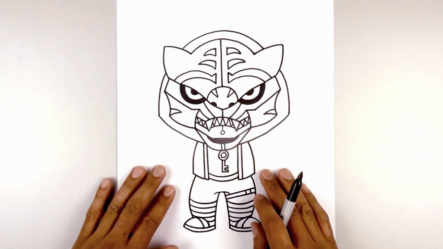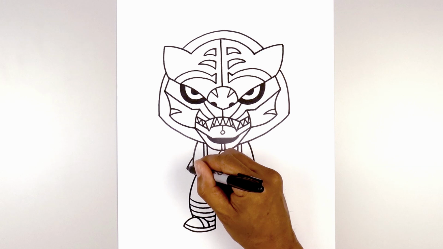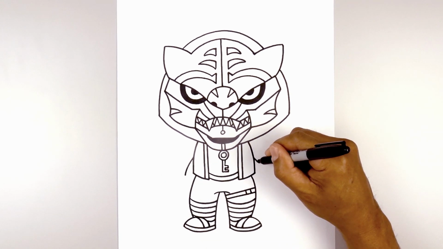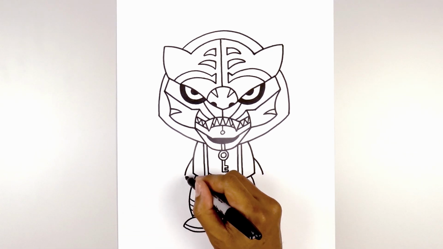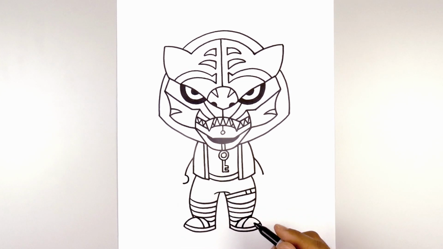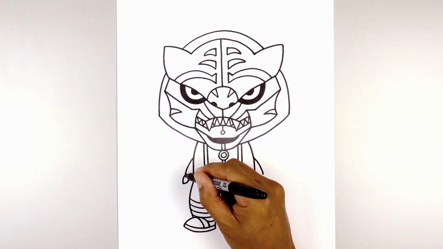Now let's move back up and draw on the arms. About halfway down the side of the body, so right here, we're gonna curve out and down towards the wrist. And we'll do the same thing on the right side. Now back on the left, we're gonna draw the thumb. Starting from the wrist, we're gonna curve in and then back out with a small half circle. And then from the base of the thumb, we're gonna curve up and in towards the wrist.